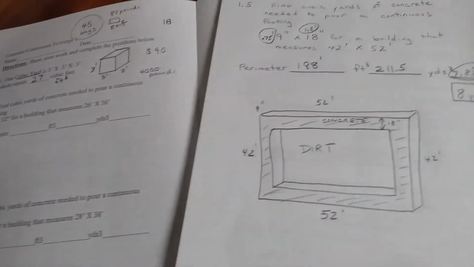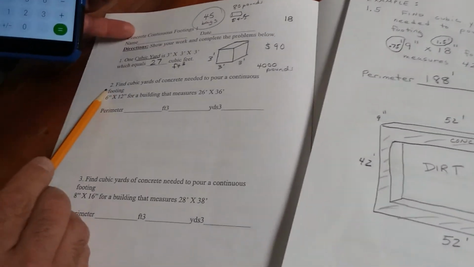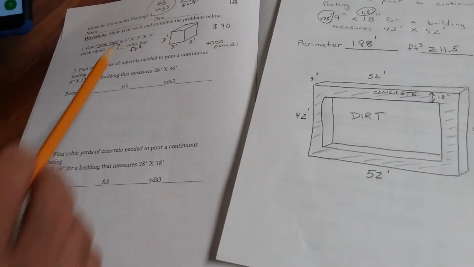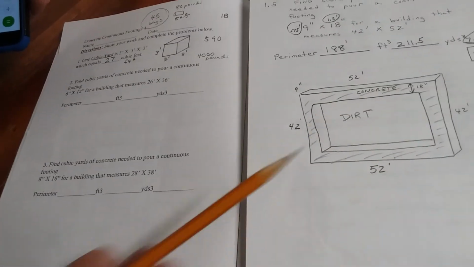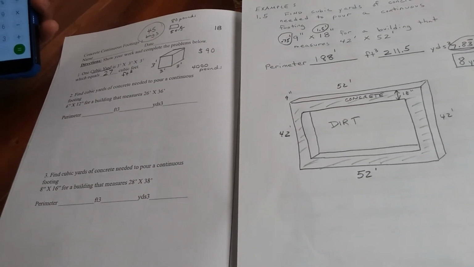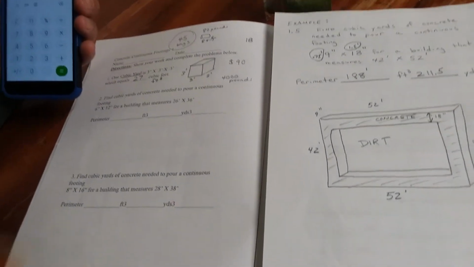I want you to do these. Number 2 is very similar to this problem, and also number 3. I want you to try those and see how well you do, and then I can check your answers in class. Everyone take your time and do your best.